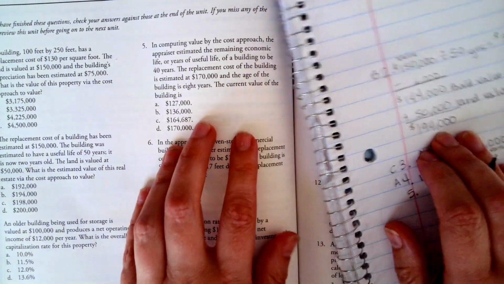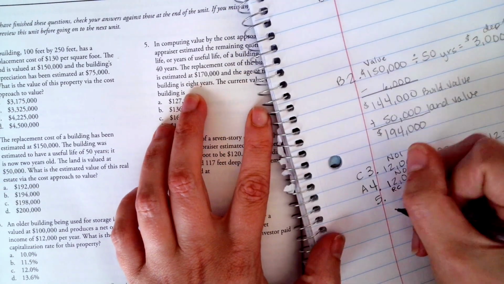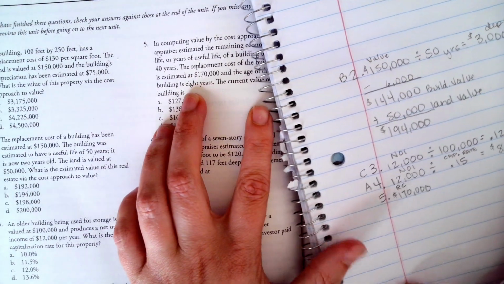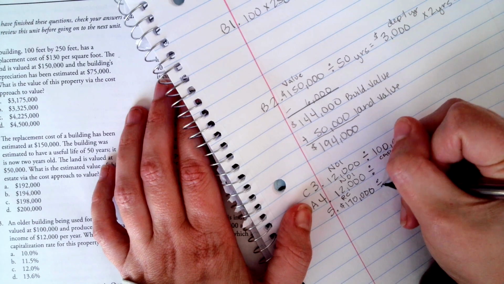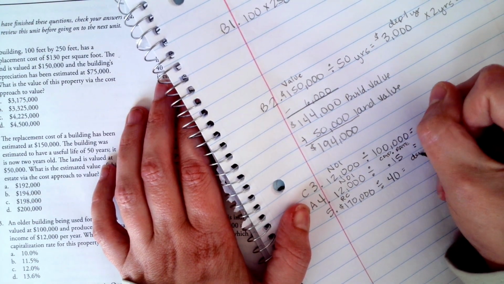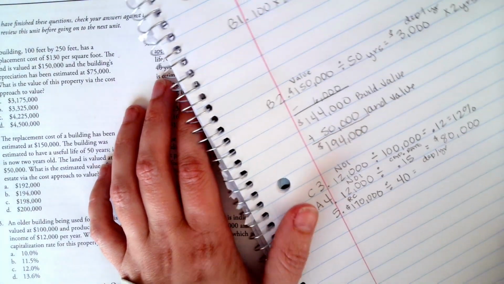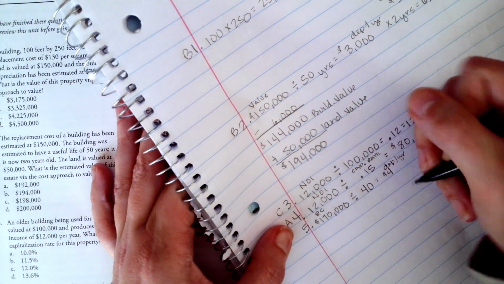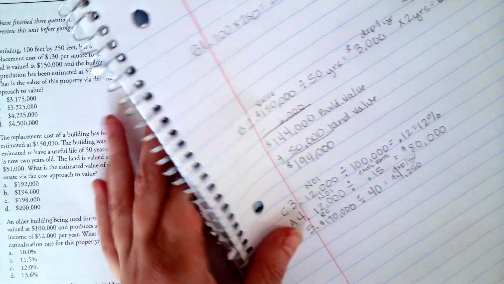So we have the replacement cost, I'm going to call it RC, is $170,000. And it gave us the life of the building is 40 years. So we're going to divide by the life of the building to get the depreciation amount per year. So when you divide that out, you get $4,250 in depreciation per year.